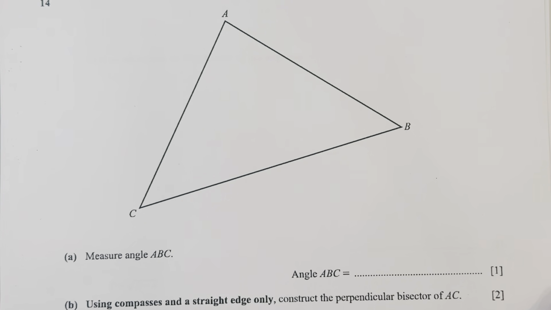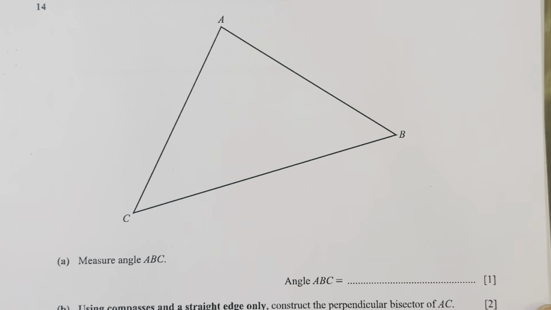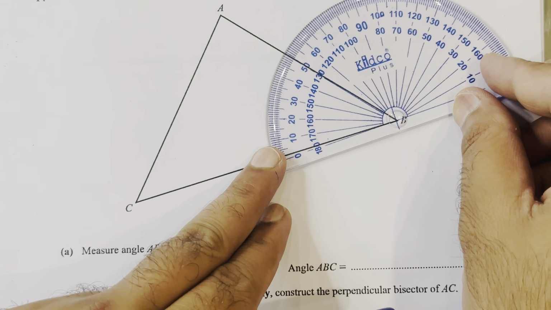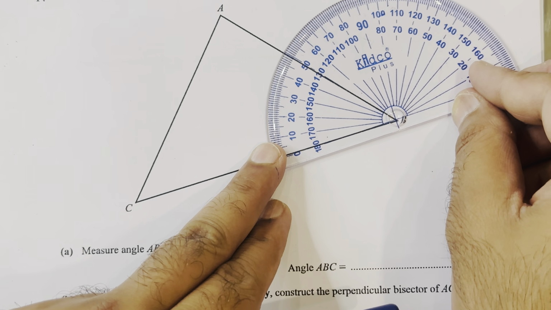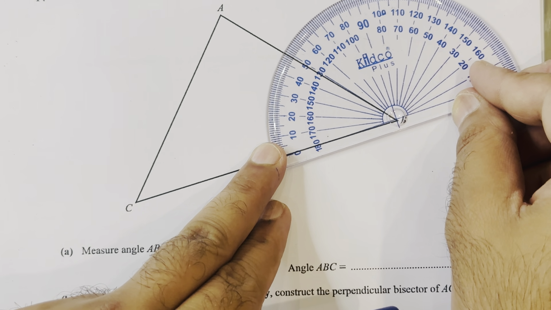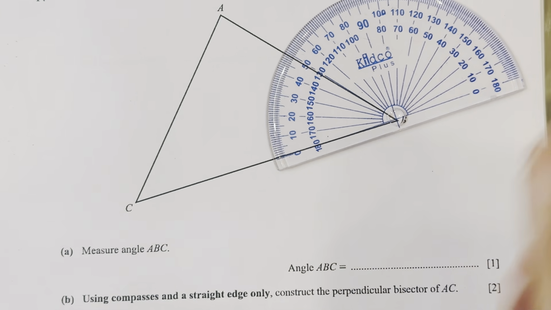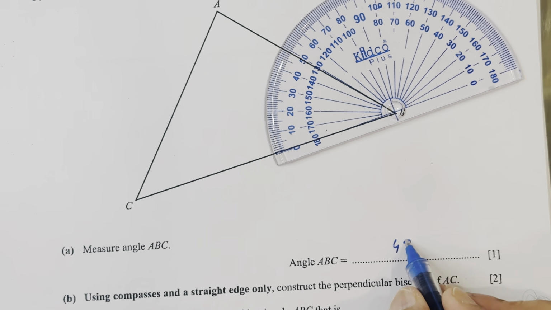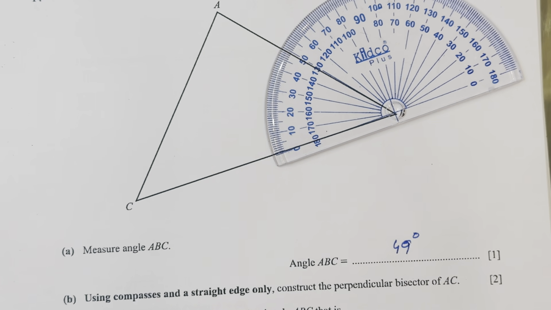Now question number 14. Measure the angle ABC. So we need to measure it with a protractor. We're going to put our protractor at B. So it is 49 or 50. You can write 49 or 50. I'm going to write 49 degrees over here. 50 would also be acceptable.